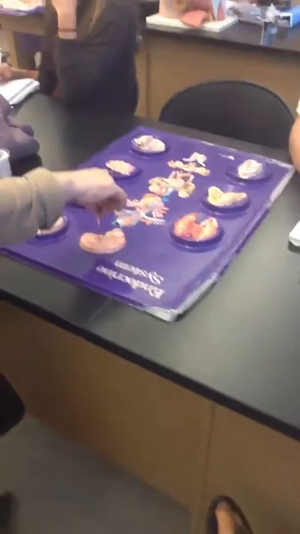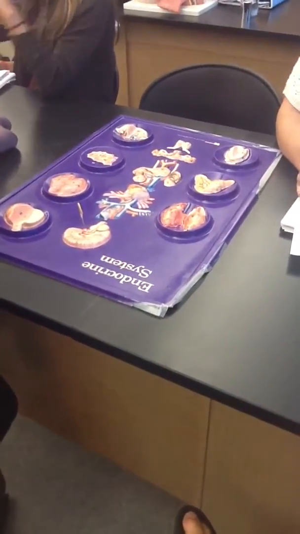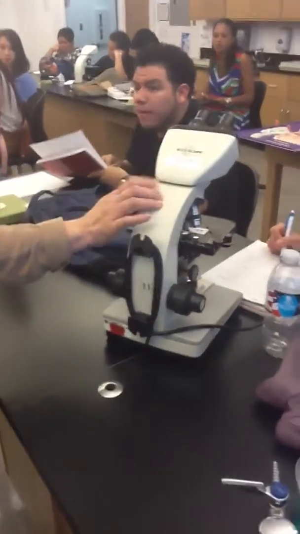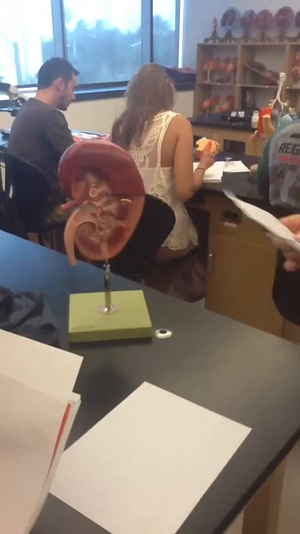20. What is this gland here that is pointing to? Pituitary gland, hypophysis. That's the gland. 21 is the thyroid gland in the thyroid slide. We already saw that one. 22. What is this? It's a renal pyramid.